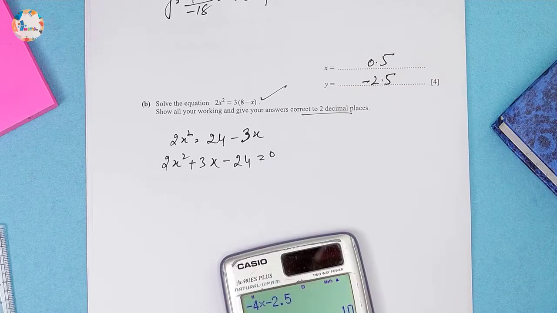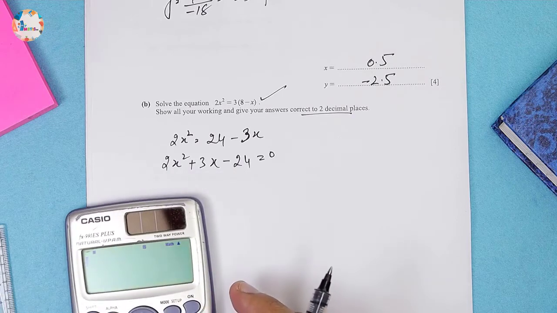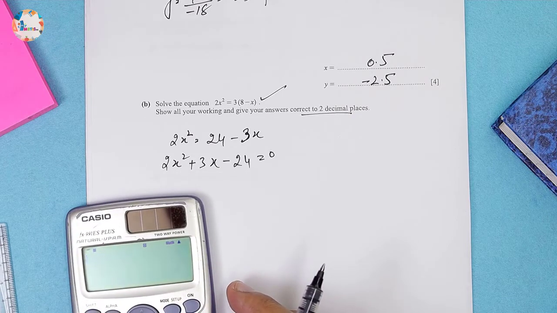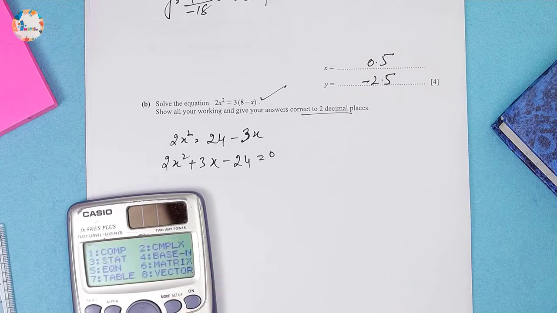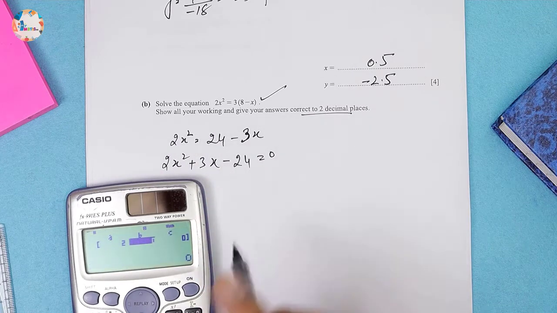Now we can use the calculator to check whether it will be a decimal value or a whole number. So mode 5, 3. We will be taking the coefficient of x squared, which is 2, the coefficient of x, which is 3, and the constant value, which is minus 24.